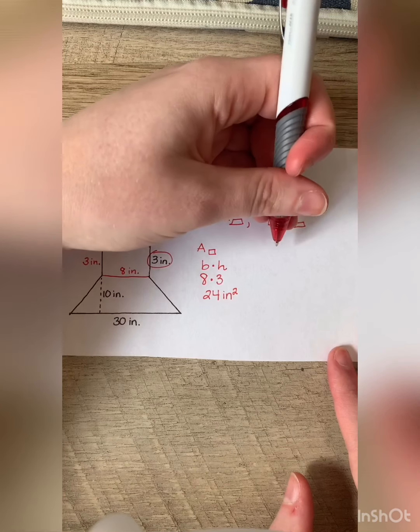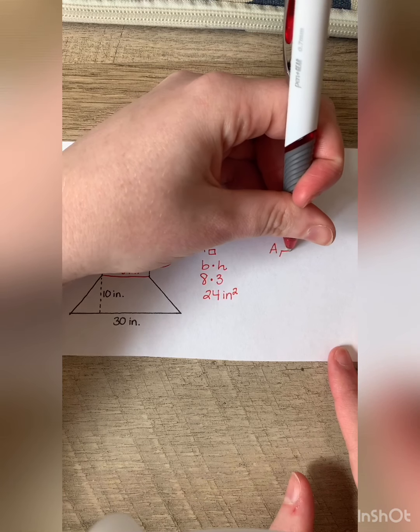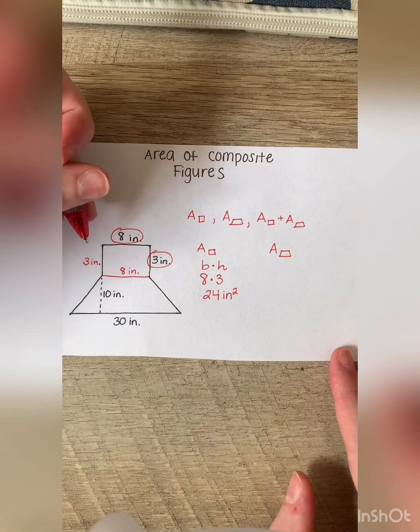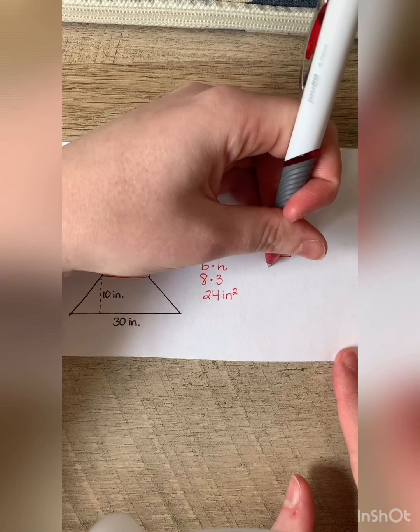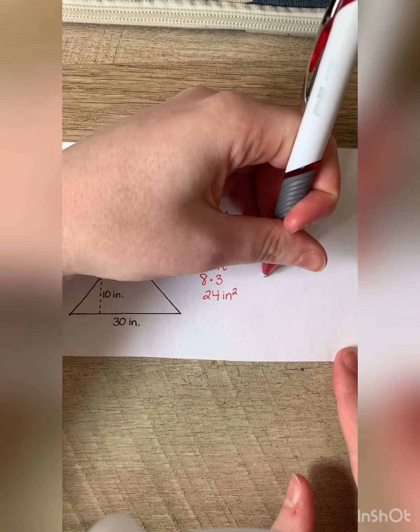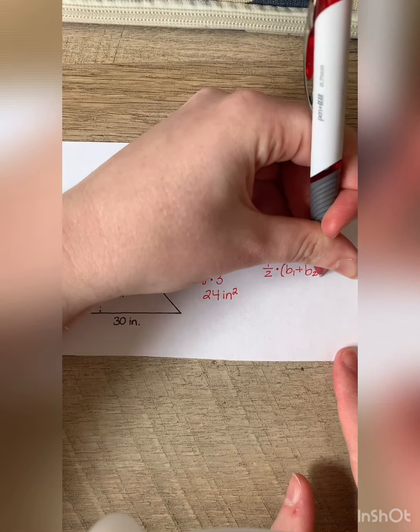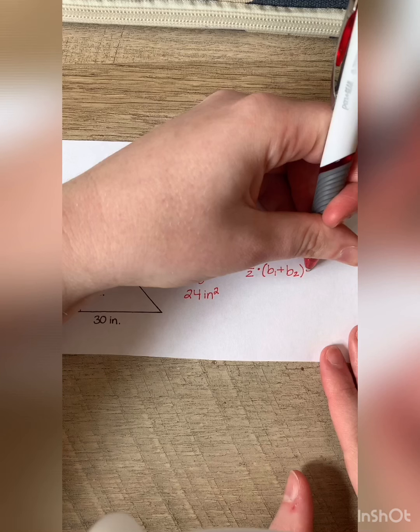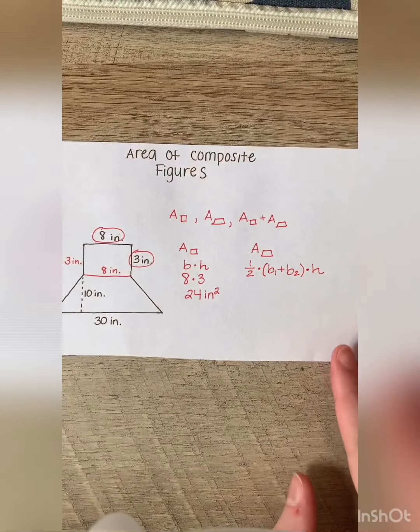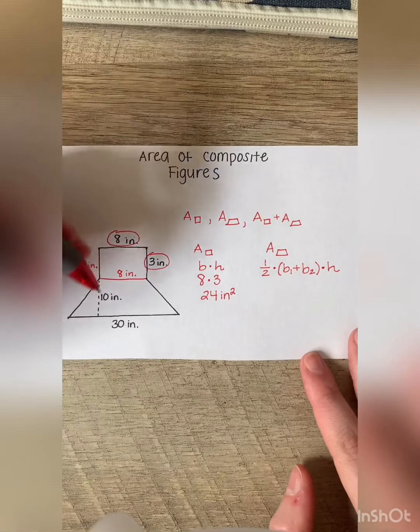Next, I want to find the area of the trapezoid. Thinking back to our formula list, I know that the formula is 1/2 times the sum of the 2 bases times the height. And I have all this information. I have a base here that I like to call base 1 because it's my bigger one. I have base 2 because I filled it in.